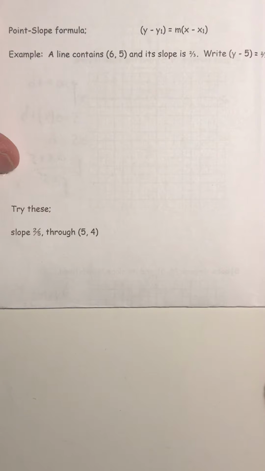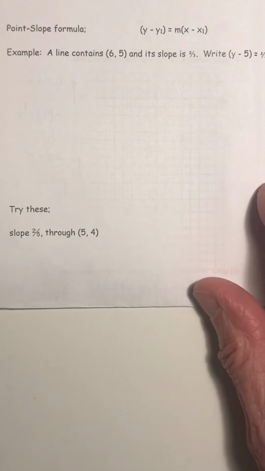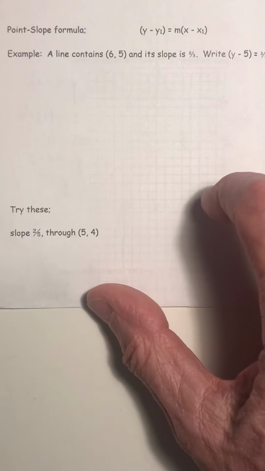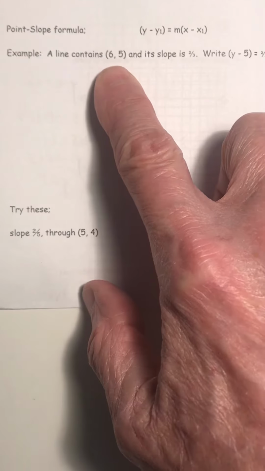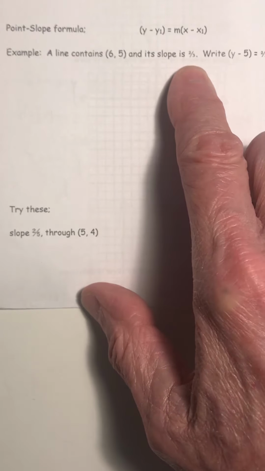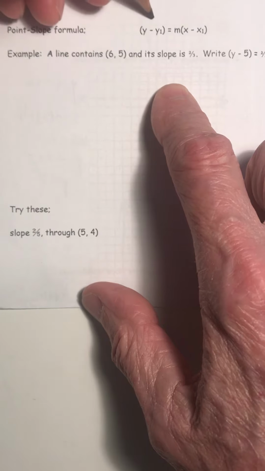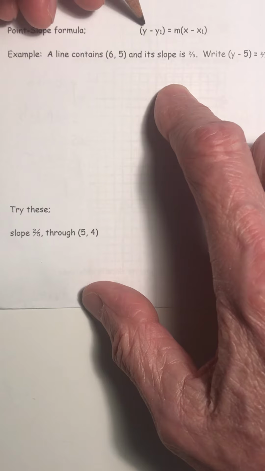Finally, we're on page 4, where we learn about something called the point-slope formula, which is another approach for getting the equation of the line when you're given one point and the slope. Right here, we're given the point (6, 5) and the slope of 2/3. And here, this is the generic model at the top here. Now, let me explain it. It's a little confusing at first.